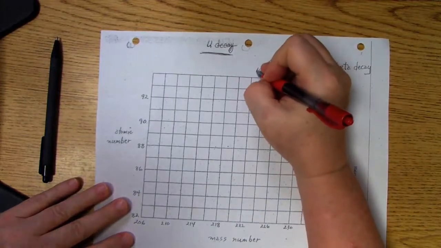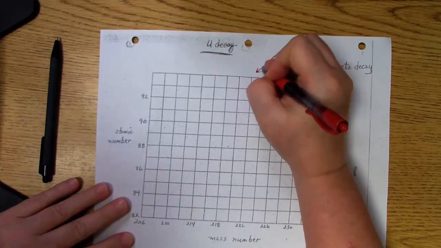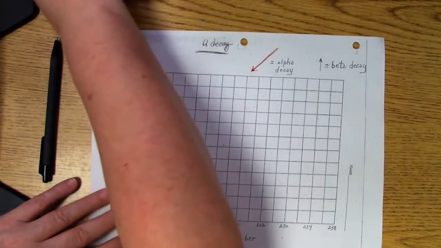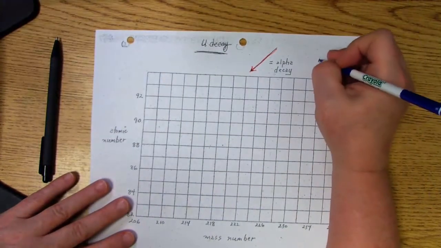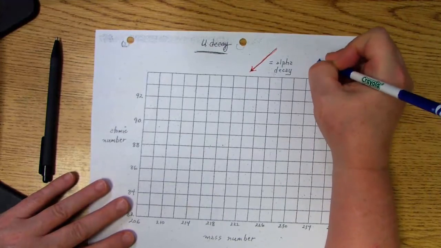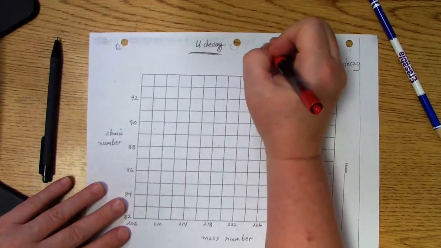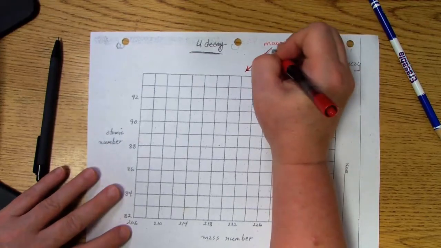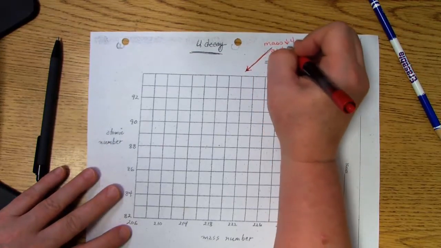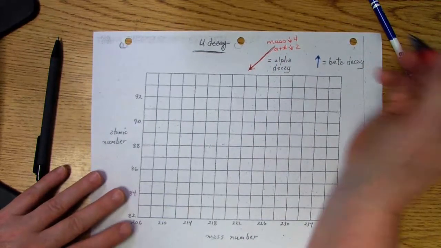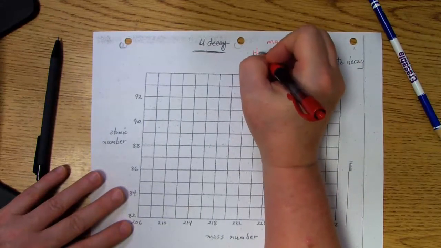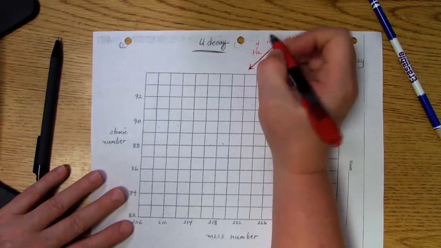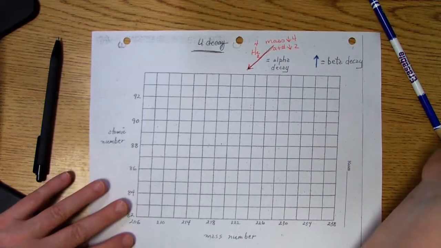So alpha decay is going to be an arrow going down. And if you look on Canvas on your standards for this unit, it says one of the things you have to know is that when you have alpha decay, the mass is going to go down by 4, and the atomic number will go down by 2, because alpha is really a helium nucleus. And if you look on your periodic table, helium has a mass of 4 and its atomic number is 2.